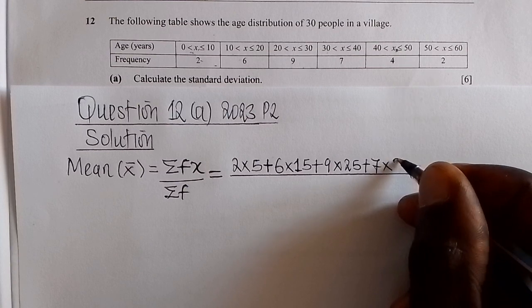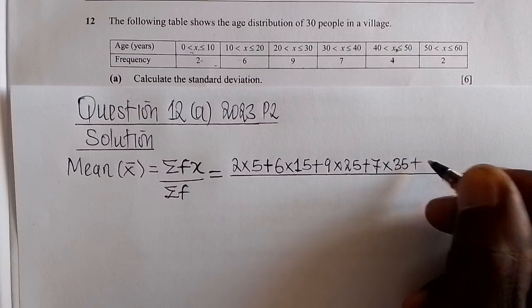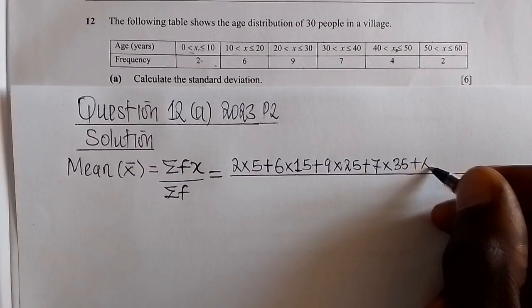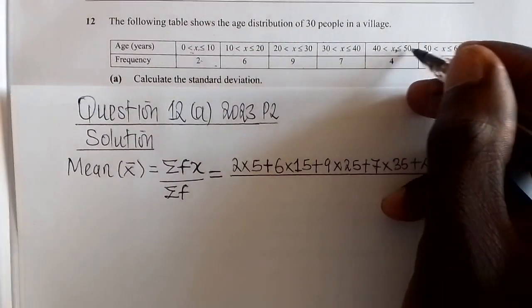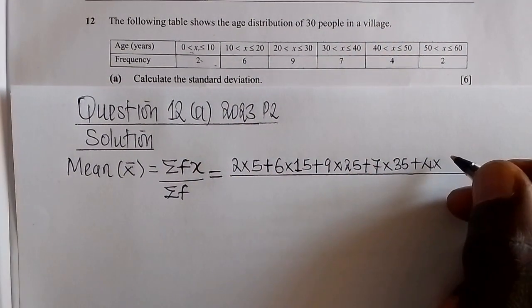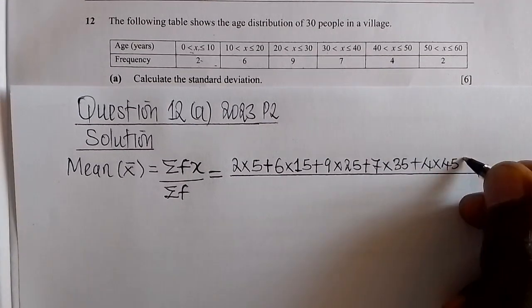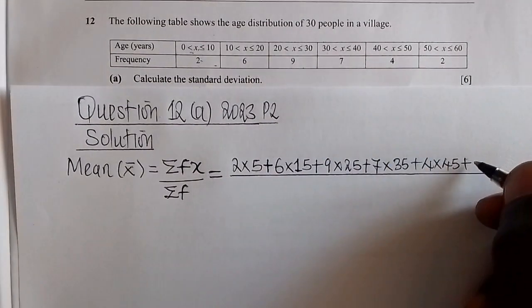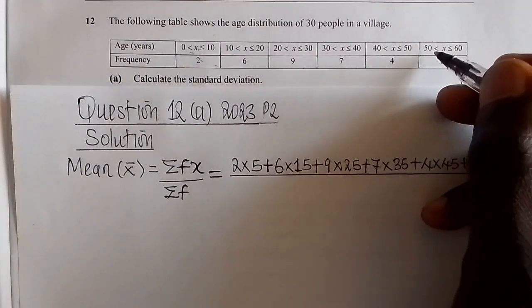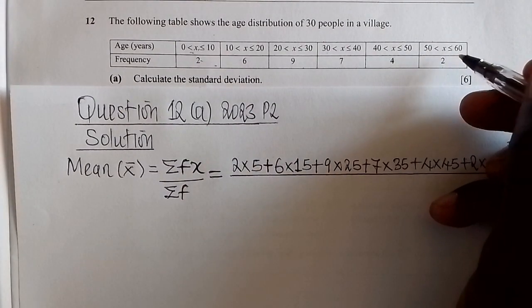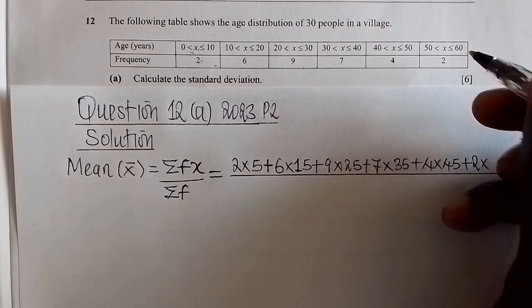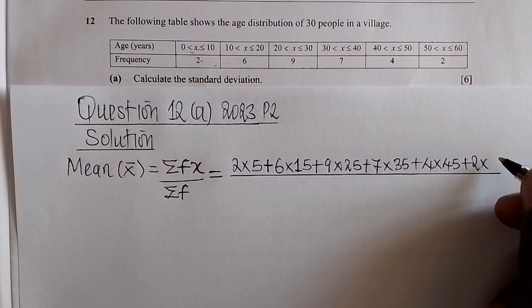Divide by 2, 35. Then plus 4 times 40 plus 50 here we get 90 divided by 2, 45. Then plus the last one, which is 2 times 50 plus 60, that gives 110. 110 divided by 2, we get 55.